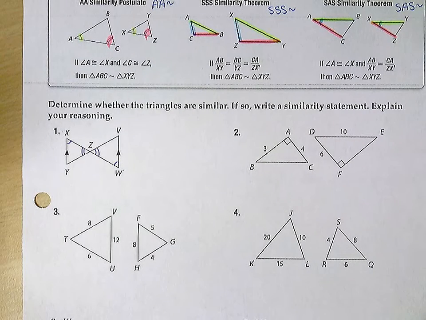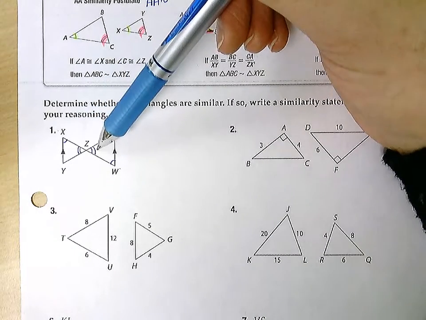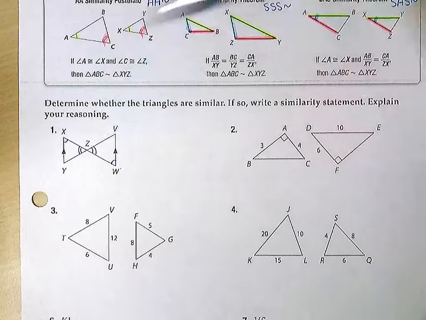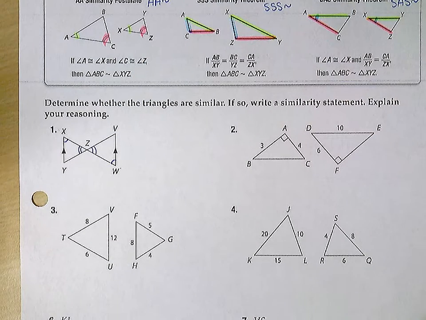What type of angles are those? They have a special name. Be nice if you participated. These are vertical angles. Okay, vertical angles are always congruent to each other. So if you have two intersecting lines, those angles created across from each other are congruent.